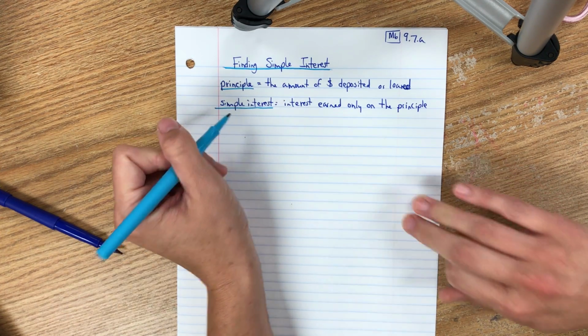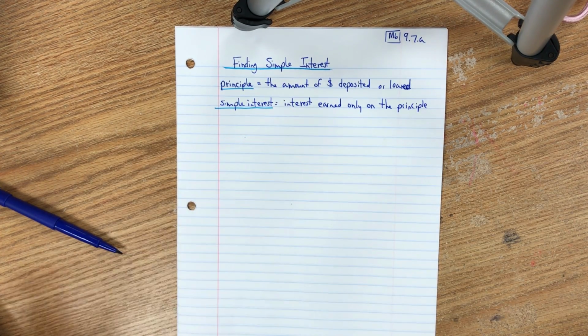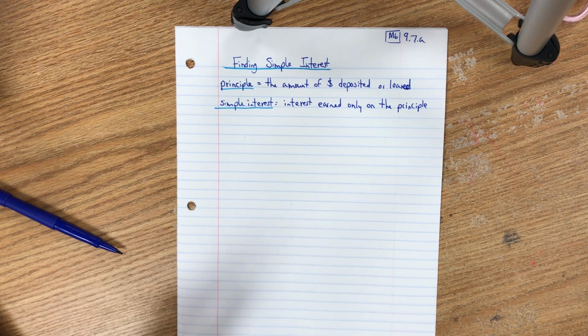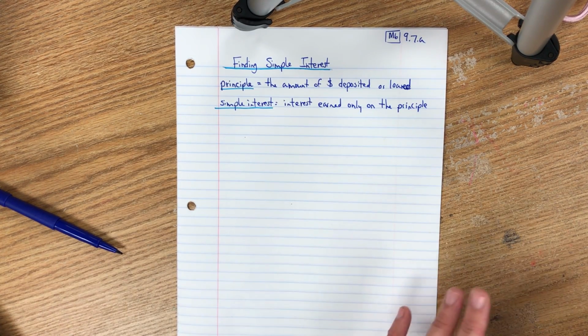Okay, so you can put money into the bank and you earn interest on that money. Similarly, if you borrow money from the bank, you have to pay the bank interest.